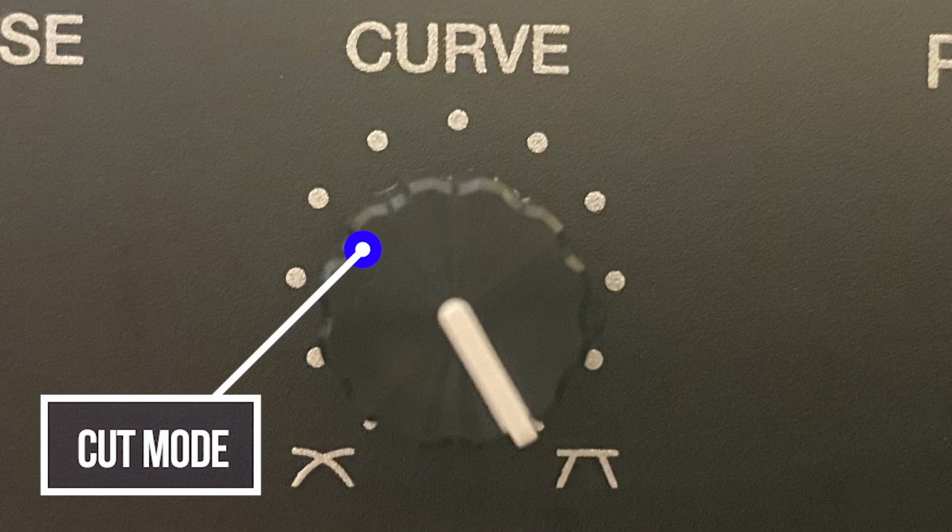Number two is setting your crossfader to cut. That's by taking the little crossfader knob and turning it all the way to the right-hand side. That is gonna be your cut position, all the way to the right. Some turntablists use it a little off to the right, but generally speaking, you want to be as close to the right as possible.